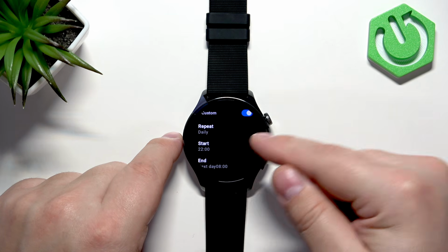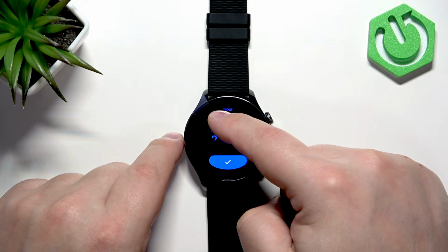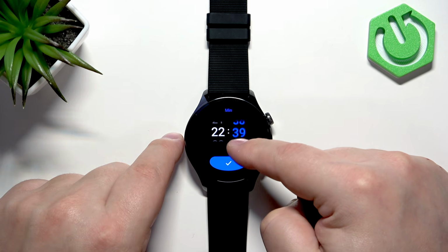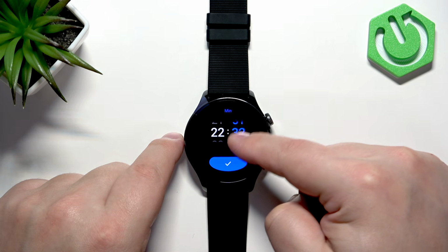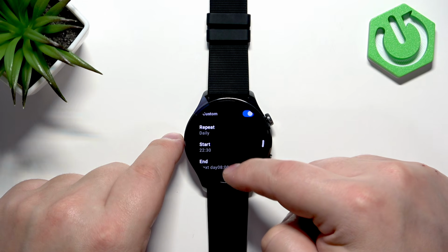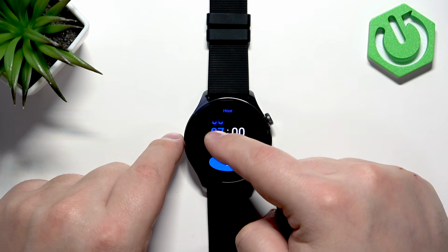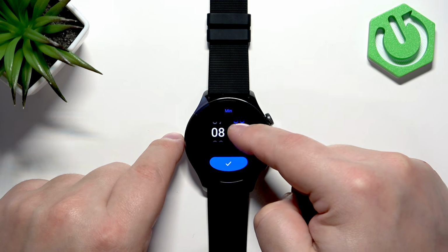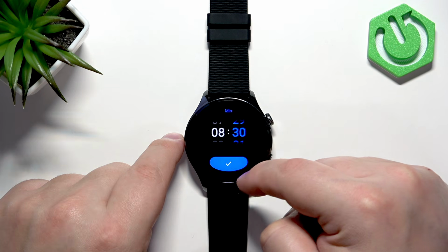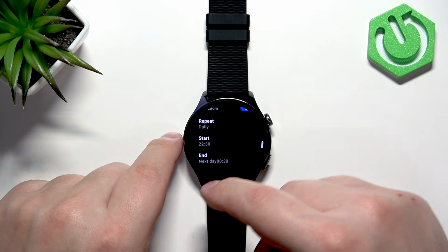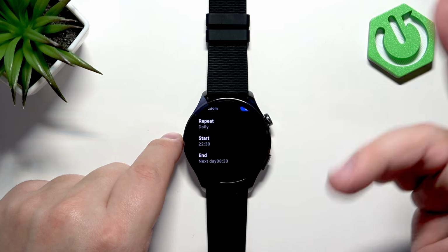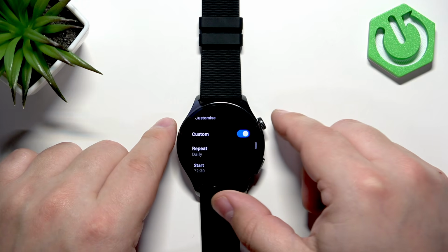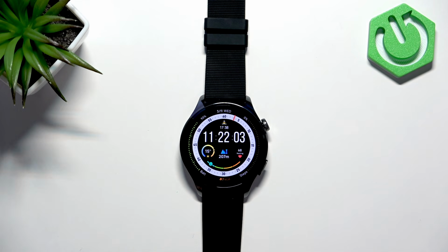Then you can tap on start, and here you can set the time on which it should turn on, and I'm gonna set it to something like 10:30 p.m. Okay, and then end time, which is going to be like maybe 8:30 a.m. Okay, so now my do not disturb mode will be turning on at 10:30 p.m. and then turning off at 8:30 a.m. So I can wear my watch during the sleep and it won't disturb me with the notifications.